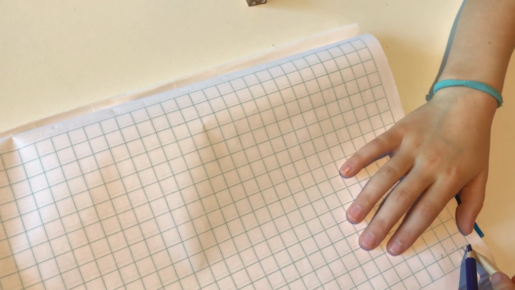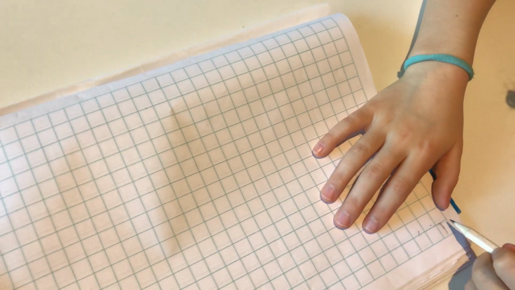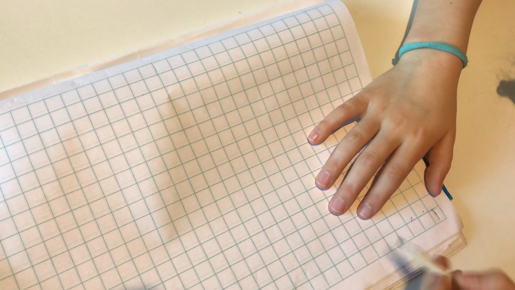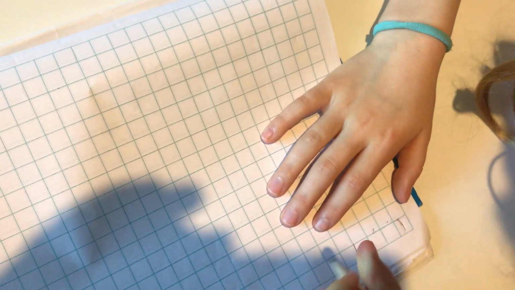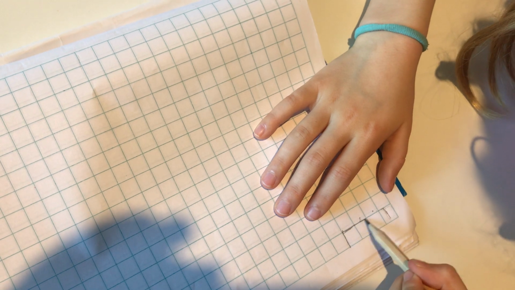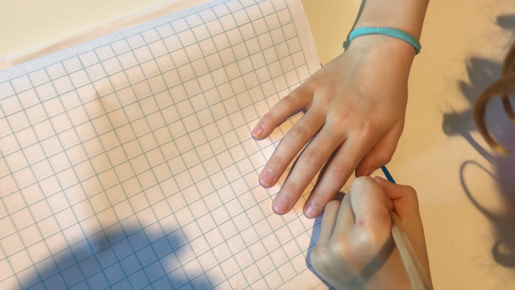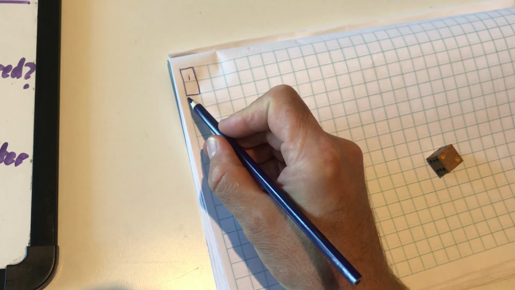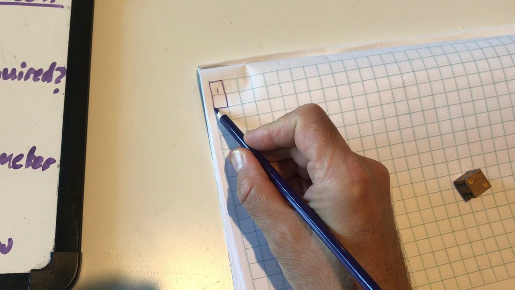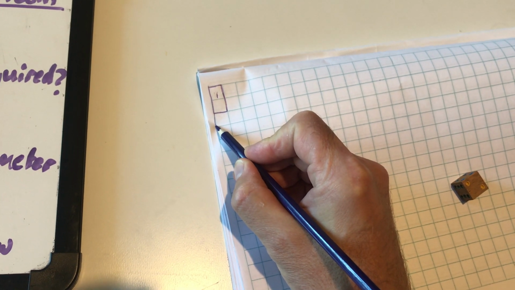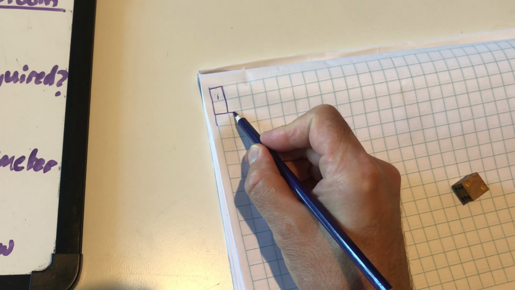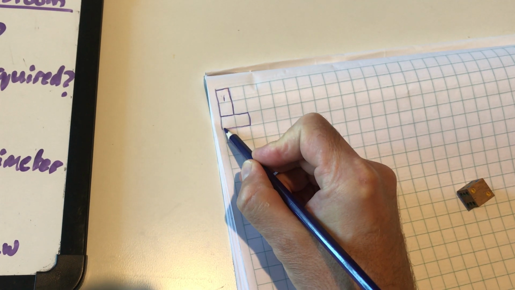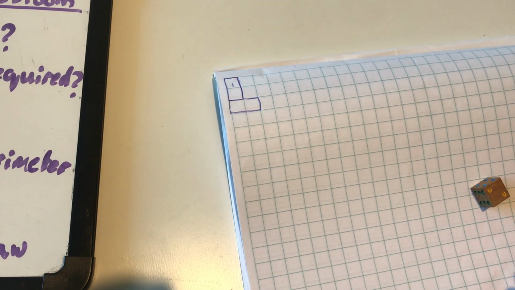Use the end here. You're using the centimeter squares. 1, 2, 3, 4. Good. Usually you'd use a ruler in this grid book, but for the game, you don't need to worry. I moved 2 again, so I'm going to go this way this time. Now, you must make sure you continue from where you were, so they must join on from your last one.